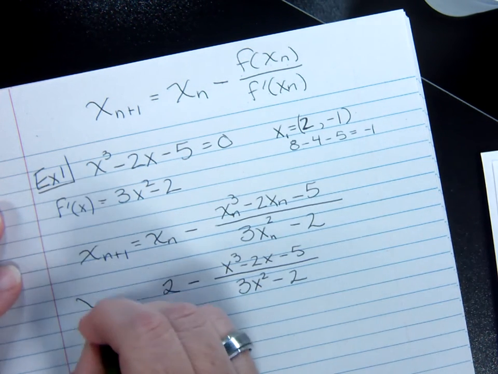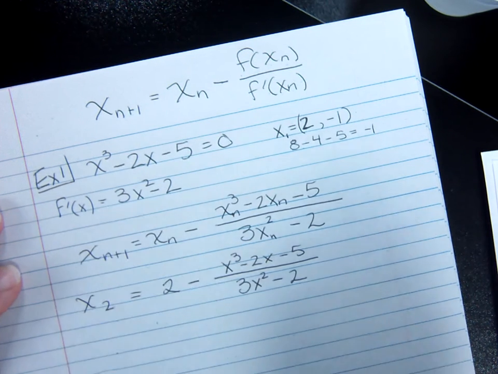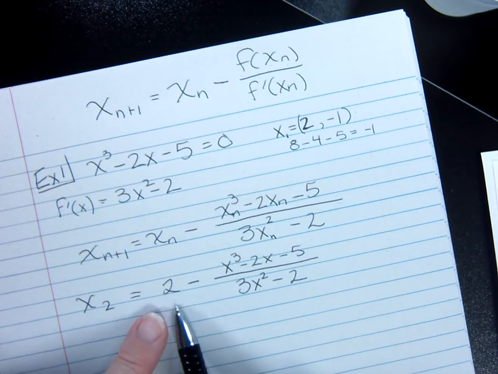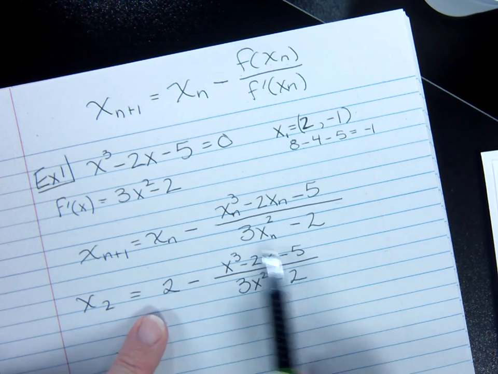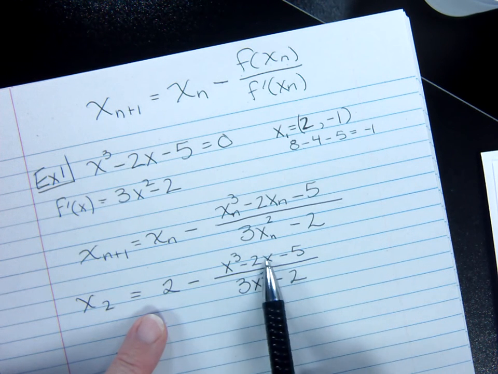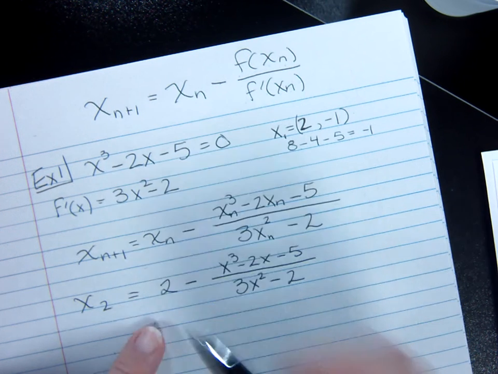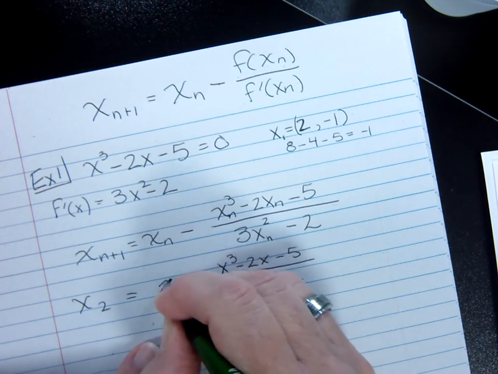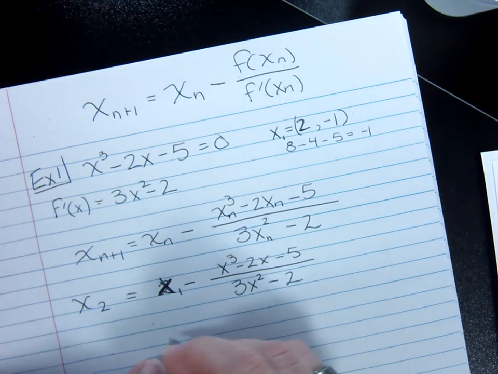And my x2 value is going to be 2 minus this. Now, if I'm looking at the 2, I want to plug 2 in for all my x. Okay, so I guess I probably should have just put x1 here and then substituted everything in the second one.